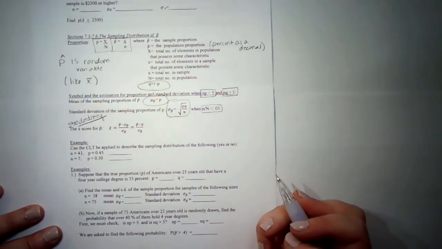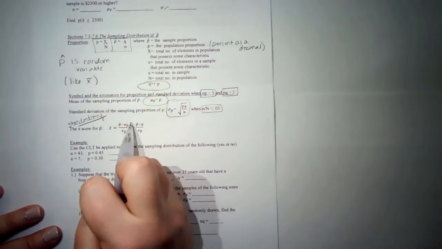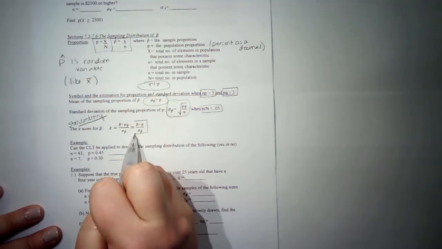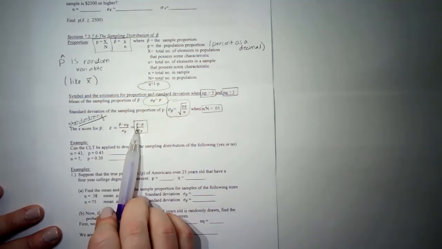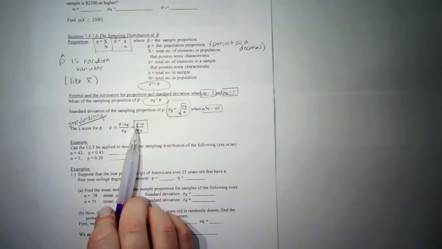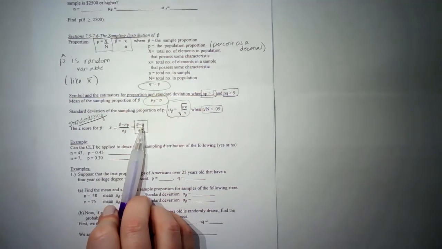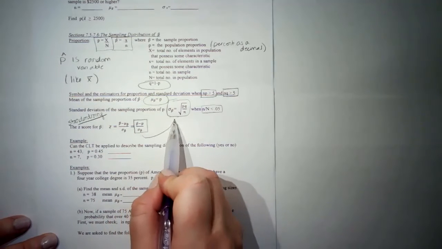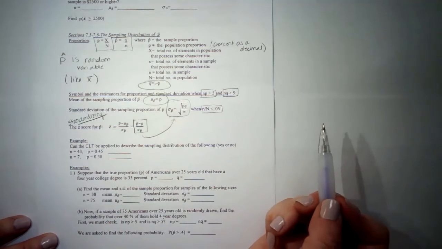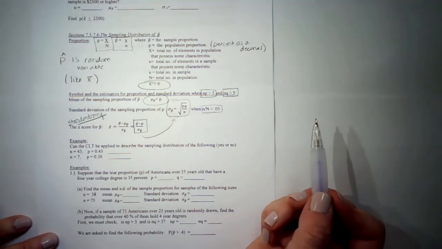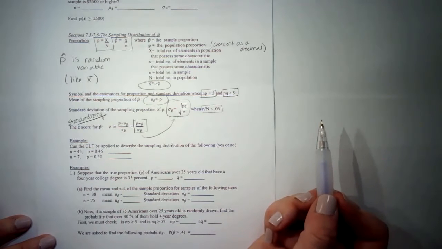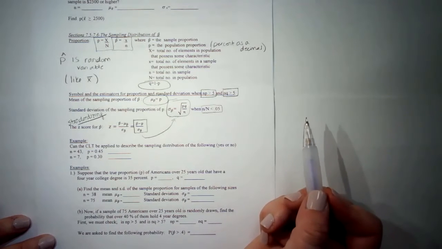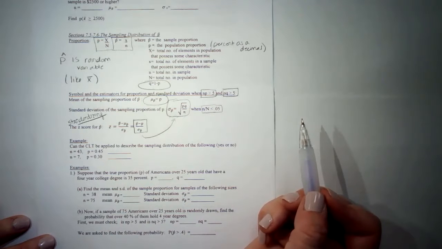or they wanted you to find the Z value, then here's your formula for Z. It's going to be P hat, that'll be given to you in the problem, minus your percent, you're going to turn it to a decimal, divided by this guy on the bottom. Okay, that would be how you use that if you need it. All right. So that is the rest of all your new information. And we're just going to do some problems, okay, and kind of work it all out.